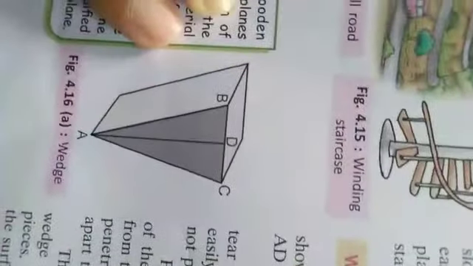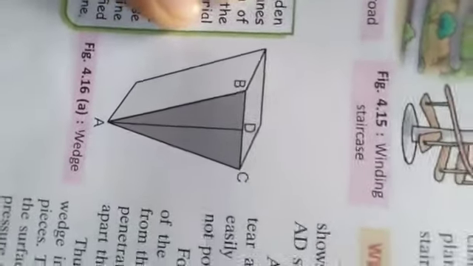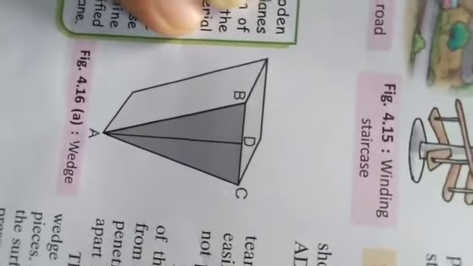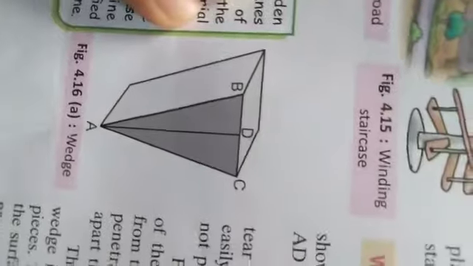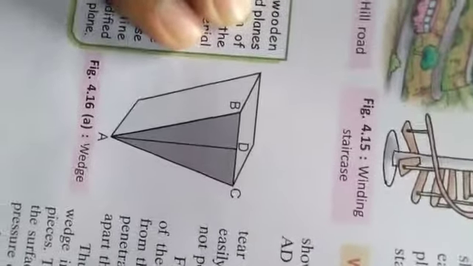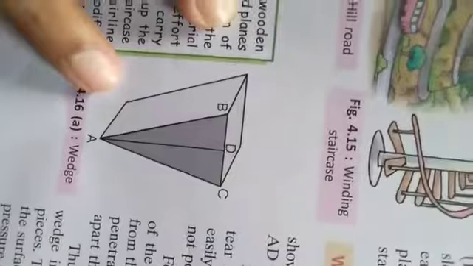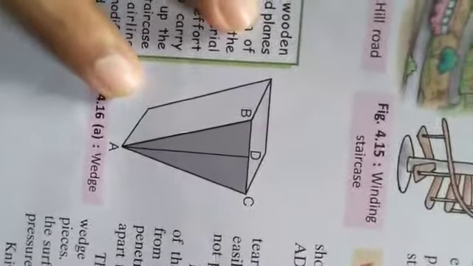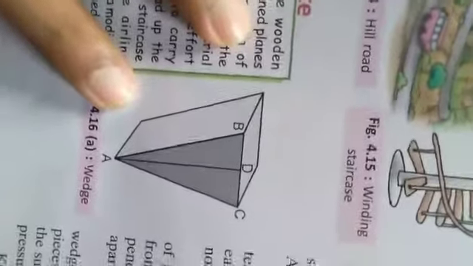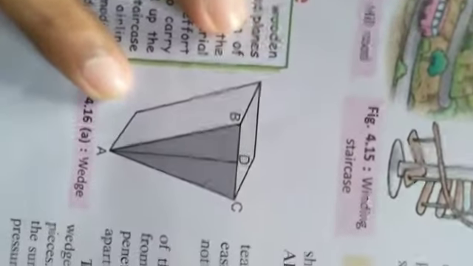And we know that for pushing apart solid objects, the sharp end of the wedge is placed on the object and it is then hammered from the wider end with a hammer. The sharp end penetrates the wood or any solid object, and it tears apart the object in a lateral direction. This is actually a wedge. And we know that knives, axes, saws, needles and nails are modifications of the wedge.